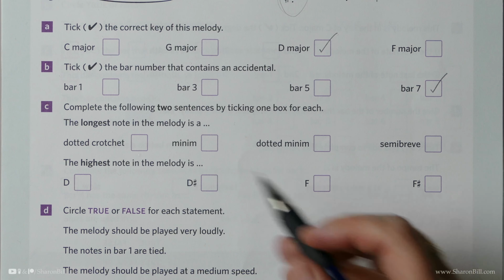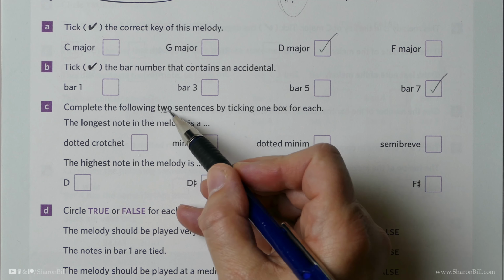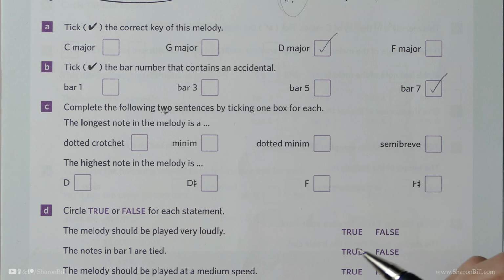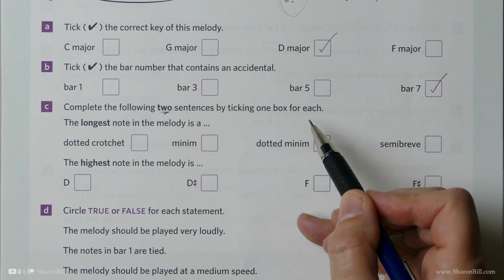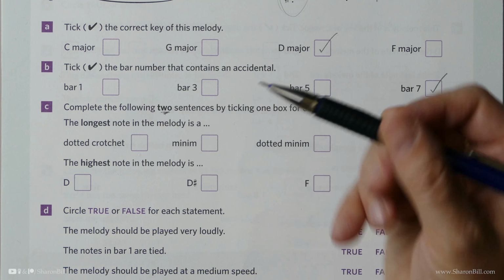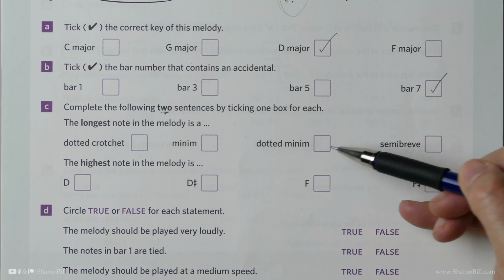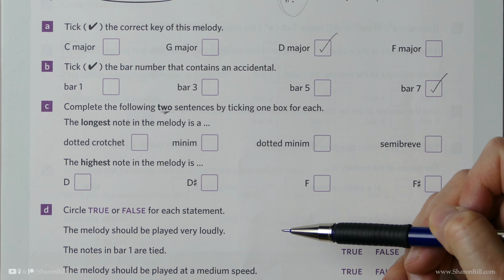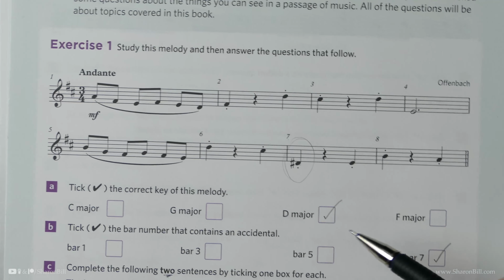Now in C we're asked to complete the following 2 sentences. We've got 2 questions to answer here by ticking 1 box for each. So the longest note of the melody is... So let's see, have we got a dotted crotchet, a minim, a dotted minim or a semi-breve? Well, let's see what the longest note of the melody is.